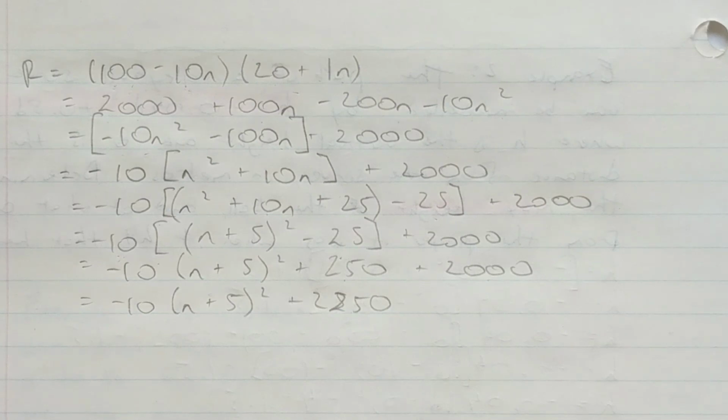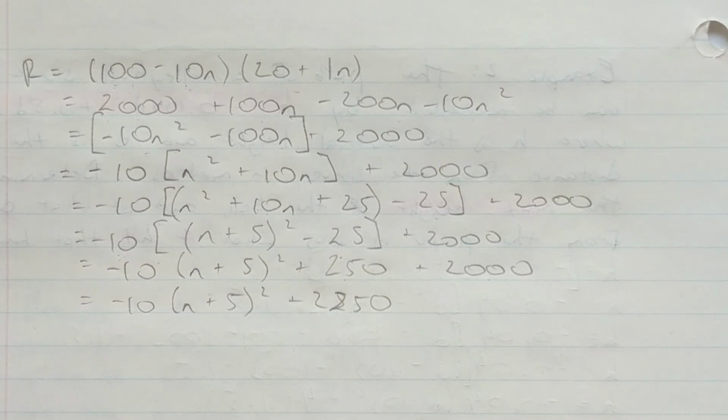Okay. Now recall what n represents. n represents the number of $1 increases that we are going to take. Okay? n does not represent your ticket price. It's the number of $1 increases. So we need to figure out what our actual ticket price is.